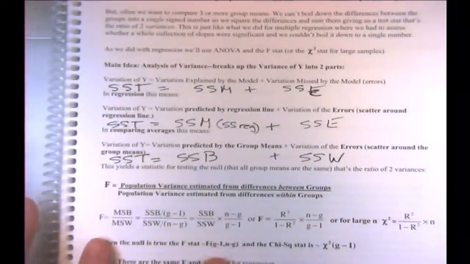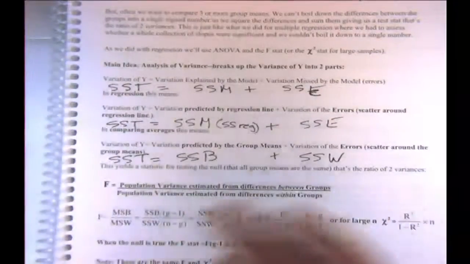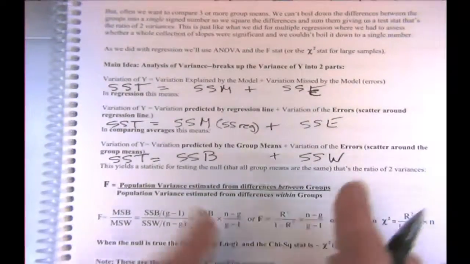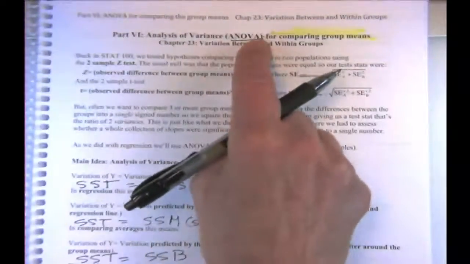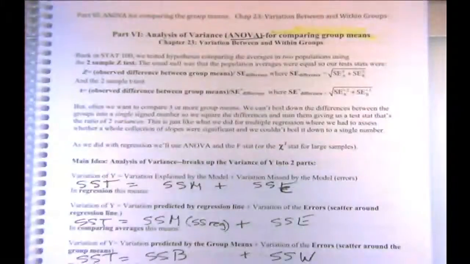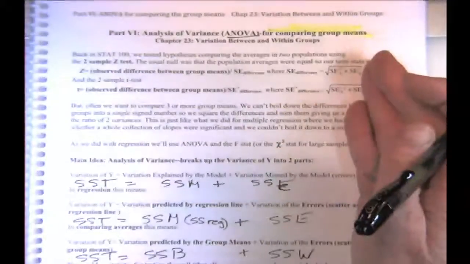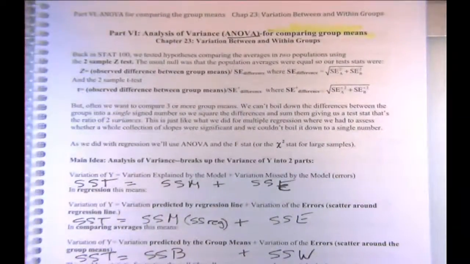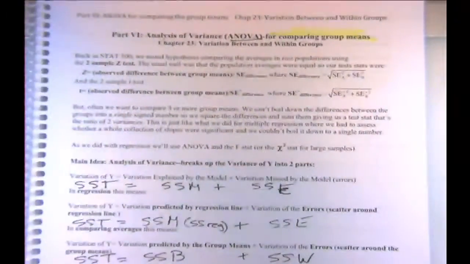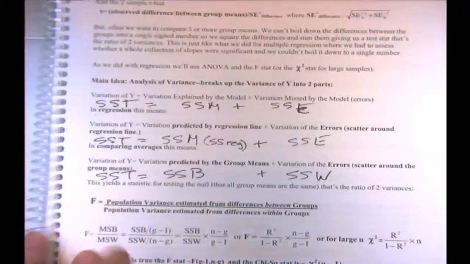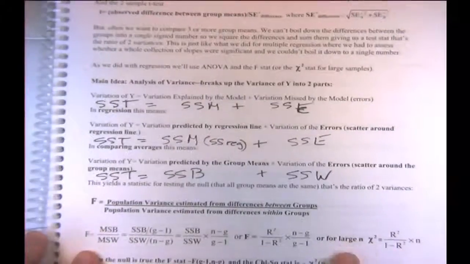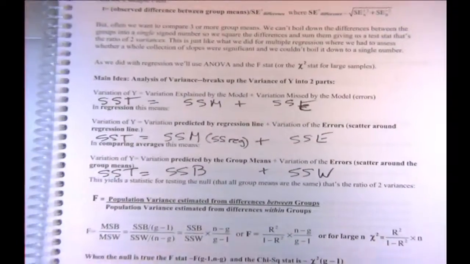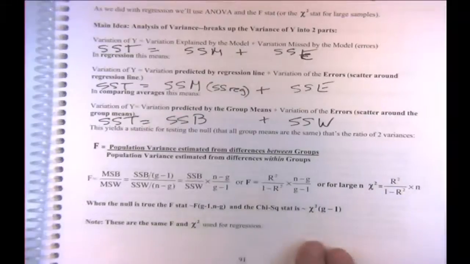And so the ratio of two variances, it's exactly the same thing. It's just a very simple model. ANOVA is so much easier in this context of comparing group means than what we've been doing. This is usually taught at the Stat 100 level because it's easy. You just have a few categories and you're making a prediction based on their means. It's much easier, but it's the same idea. So we're going to compute this F statistic, or for large N chi-squared, and it's going to look exactly the same.